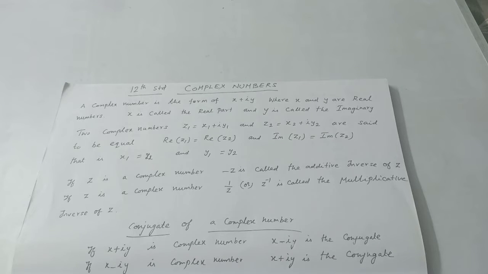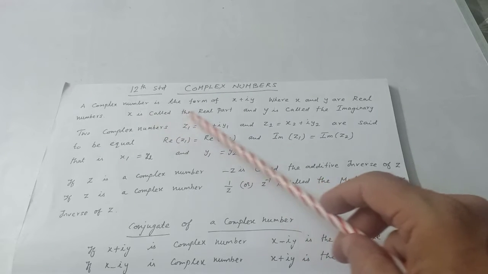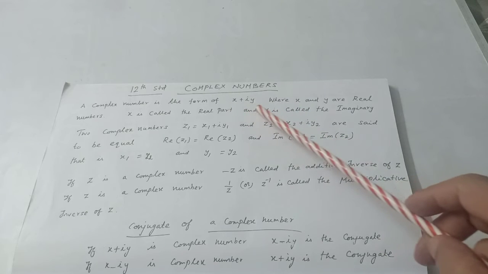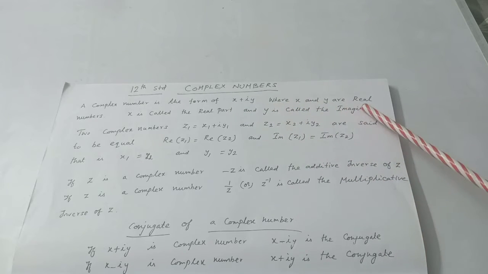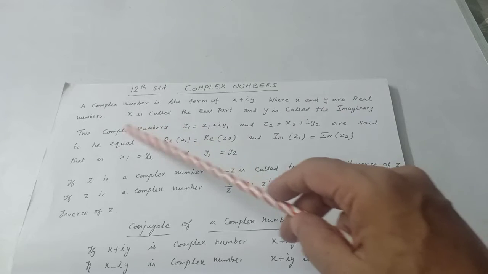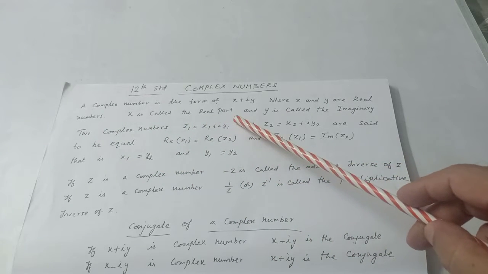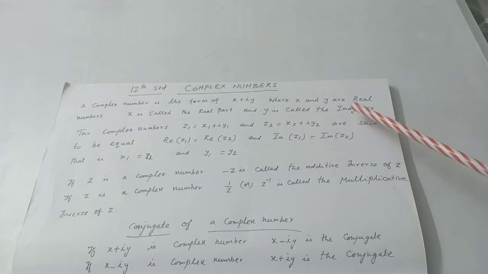12th standard complex numbers. A complex number is of the form x plus iy, where x and y are real numbers. x is called the real part and y is called the imaginary part.